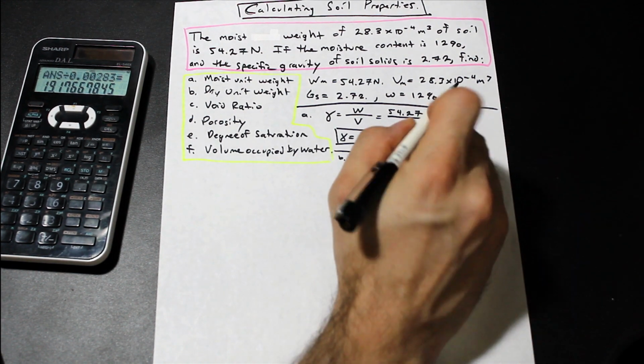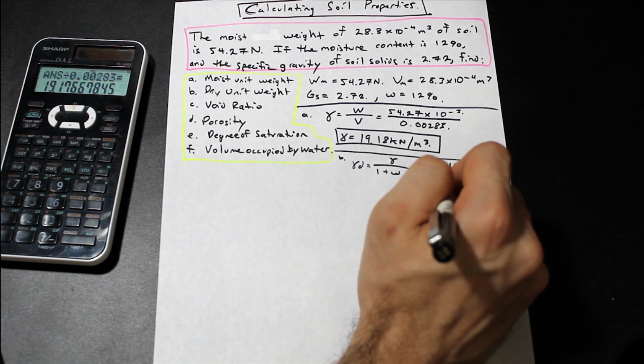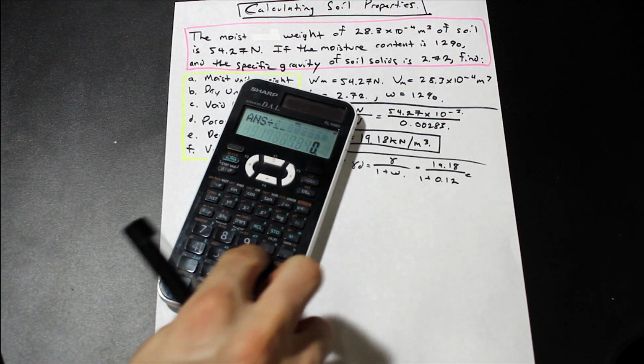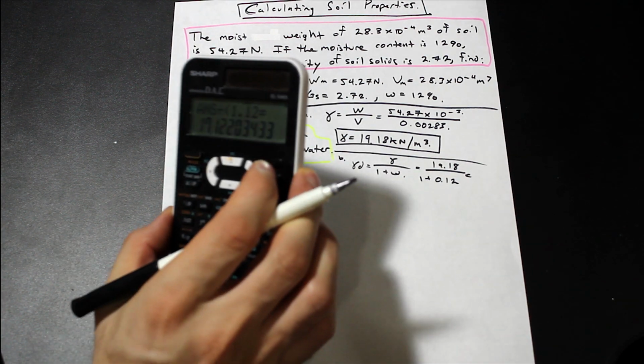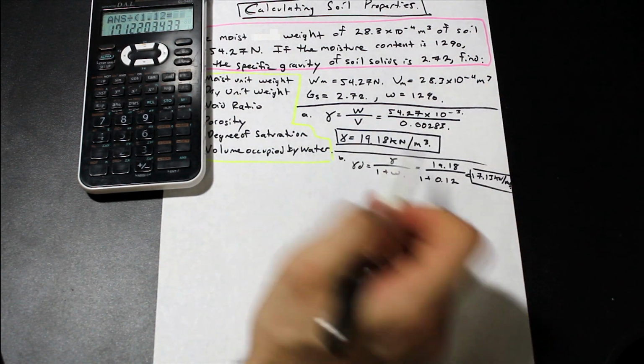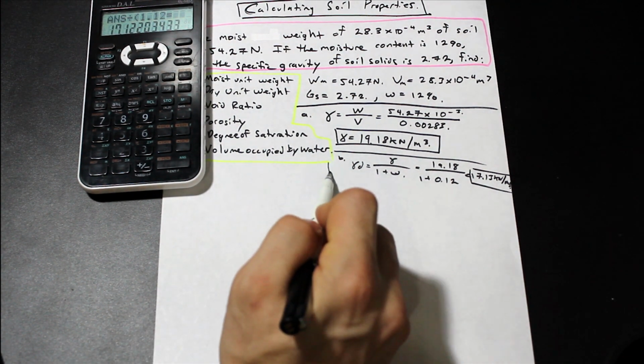Make sure the water content is expressed as a decimal, not as a percentage, so we have 0.12. And that's equal to 17.13. As you'll see, when we remove the water and we're just looking at the dry unit weight, the unit weight goes down. So that's something to know there.